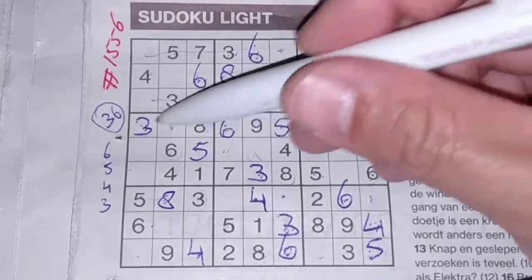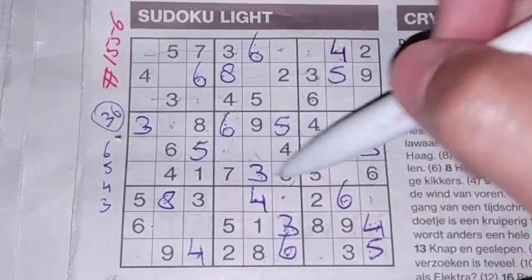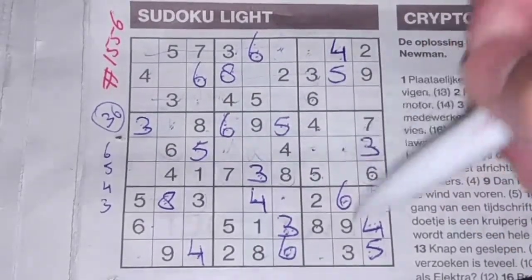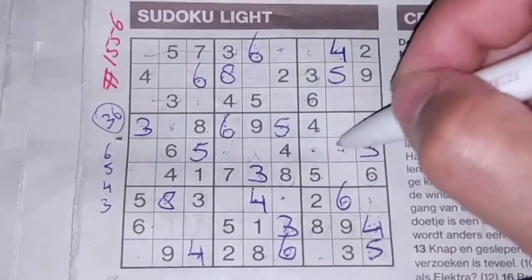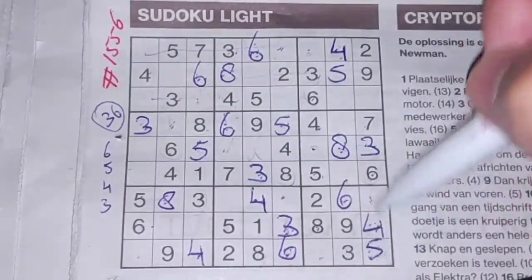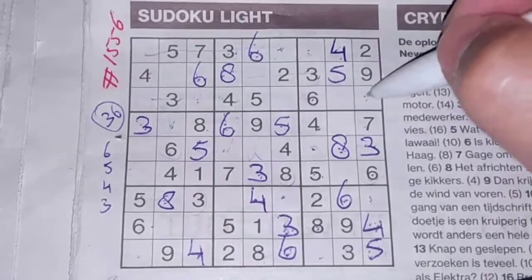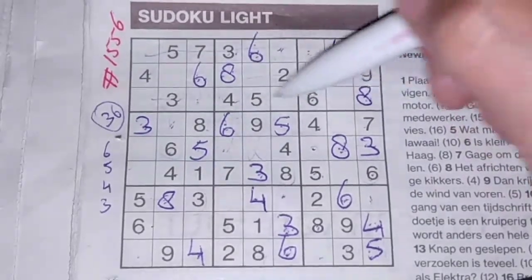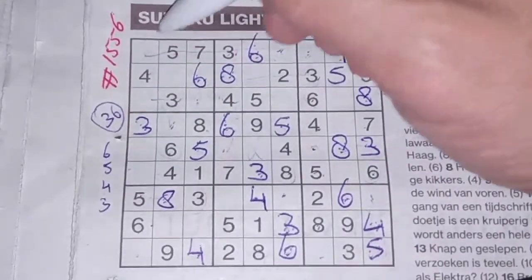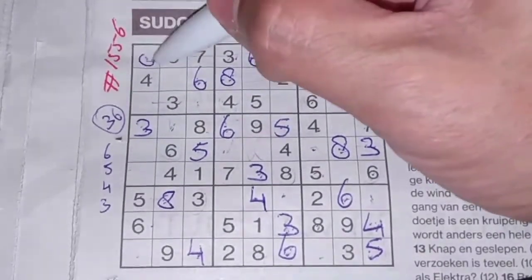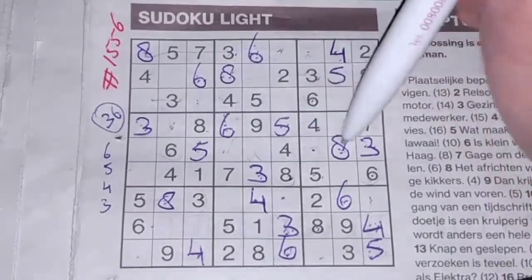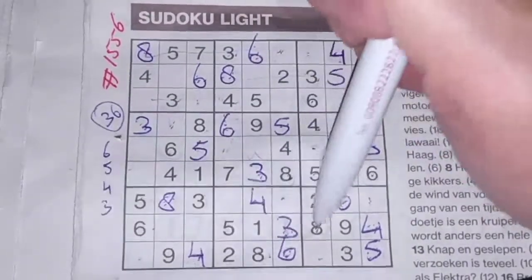Then 8 in this row, 8 in that row, so in the middle row, the only two places for the 8 should be here or there. We see here an 8, no 8 there, 8 should be here. 8 in this column, 8 in the column next, so in the last column, the only place for the 8 should be there. 8 in the third row, 8 in the second row, so in the first row, only place for the 8 should be there. And all the 8's are used, I can see.